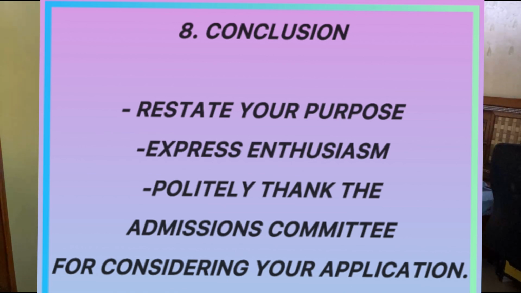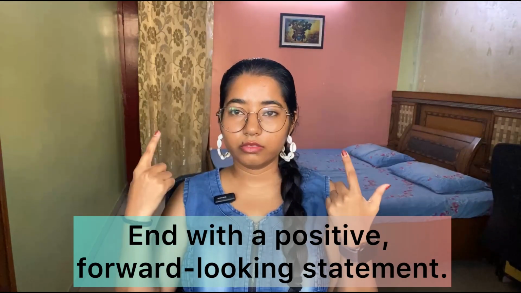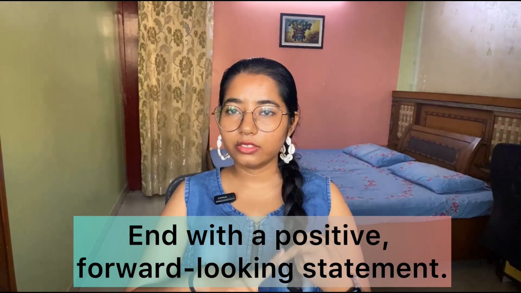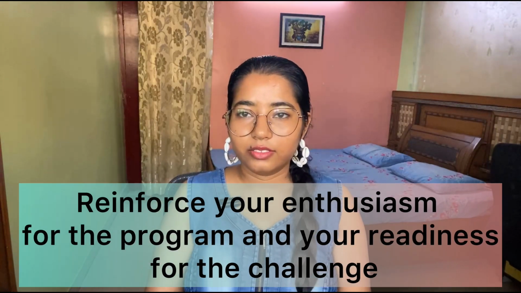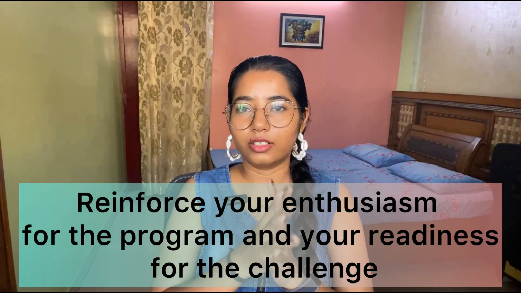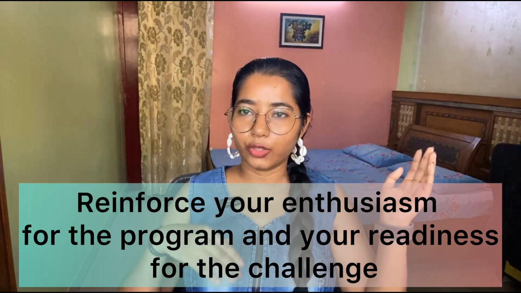I divide this part into 3 sections. First is restate your purpose, like what you did in your introduction paragraph. Summarize your motivation for applying. Secondly, express your enthusiasm, like convey your excitement about the prospect of studying at that university and contributing to its academic community by doing research or anything, but you have to show them that yes, you are excited. And lastly, you have to politely thank the admission committee for considering your application. So that's it for writing a good SOP.